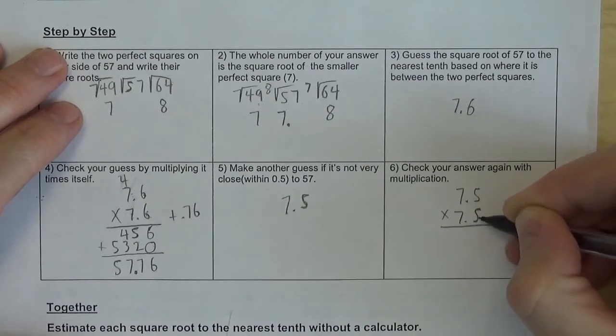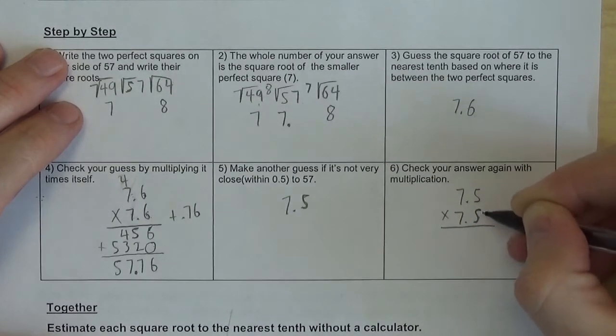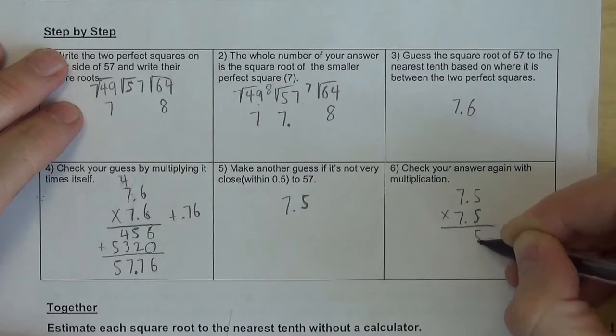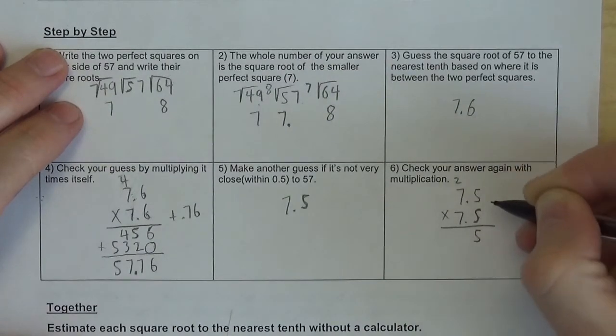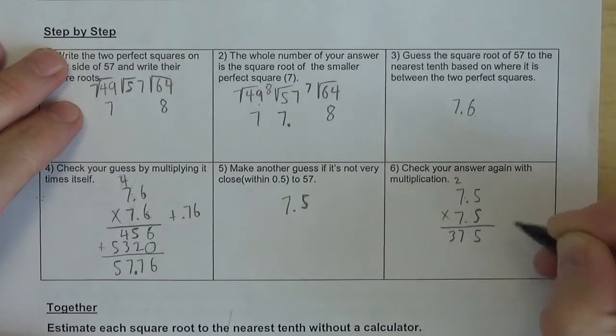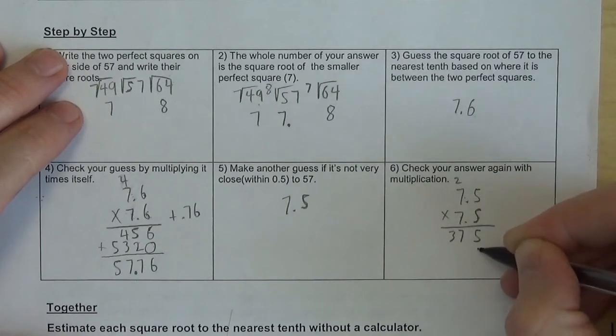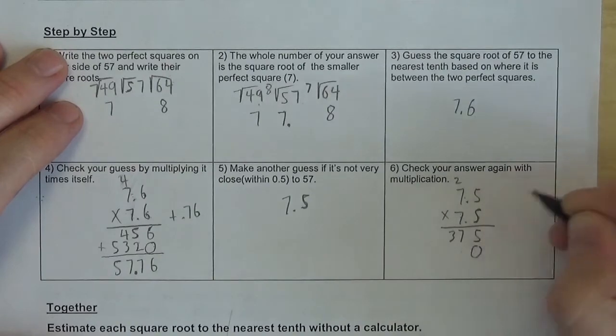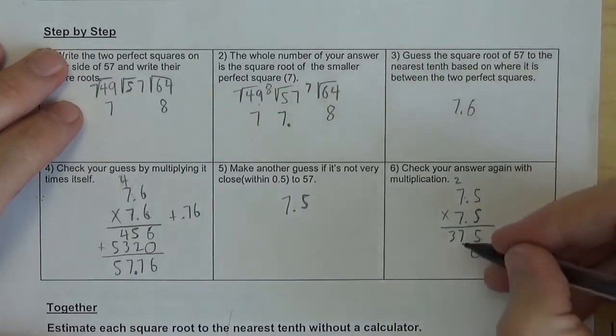All right, start down here on the far right and do 5 times both of these. 5 times 5 is 25. 5 times 7 is 35, plus 2 is 37. Okay, now we're really taking 70 times both of these, so fill in a 0 to make sure we put our numbers in the right spot here. 7 times 5 is 35.